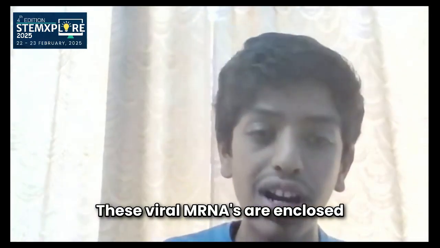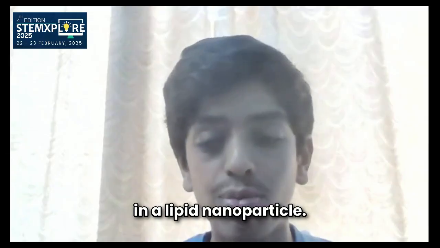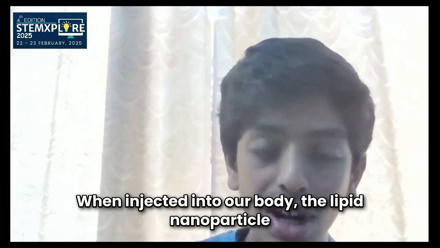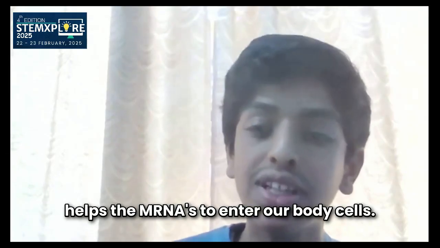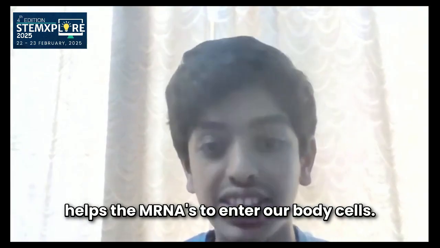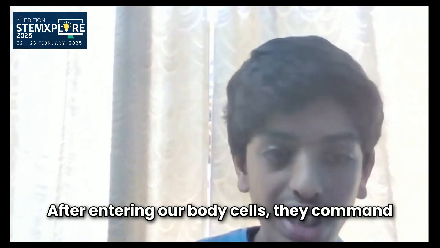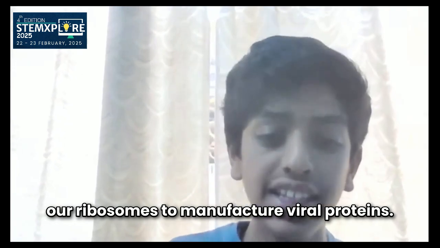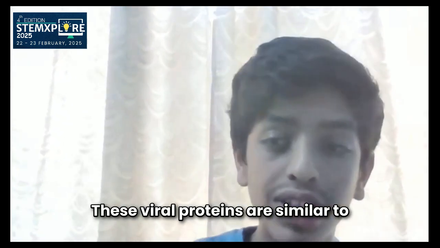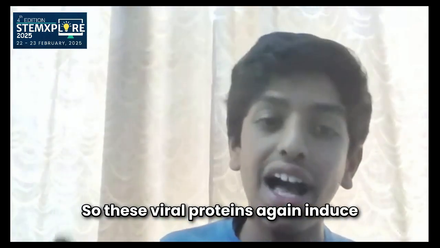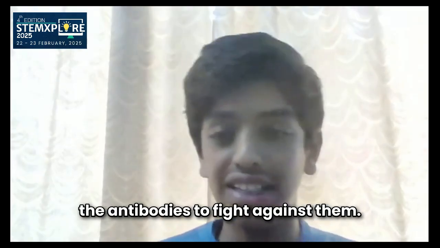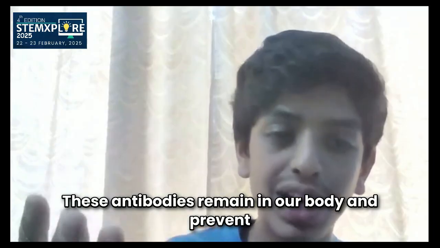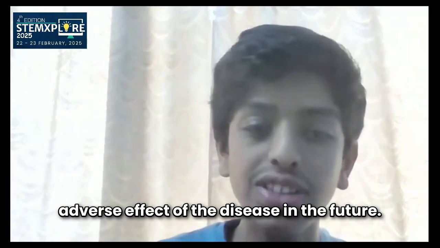These viral mRNAs are enclosed in a lipid nanoparticle. When injected into our body, the lipid nanoparticle helps the mRNAs to enter our body cells. After entering our body cells, they command our ribosomes to manufacture viral proteins. These viral proteins are similar to those of the actual virus. So, these viral proteins again induce the antibodies to fight against them. These antibodies remain in our body and prevent adverse effects of the disease in the future.